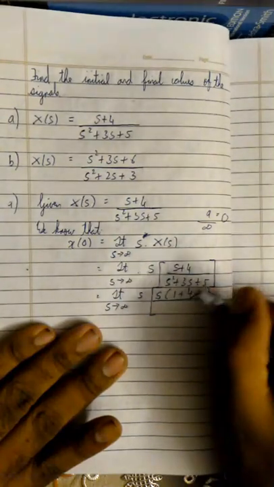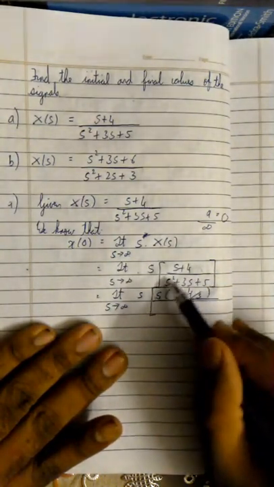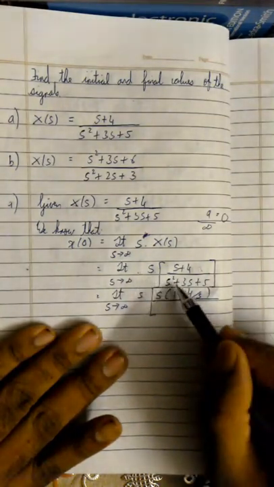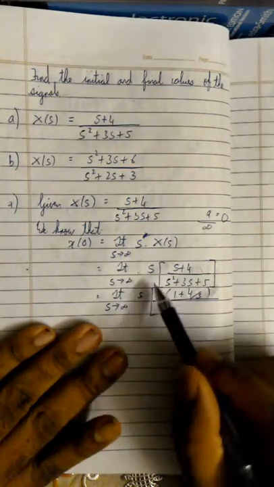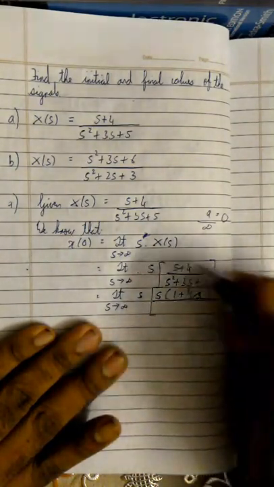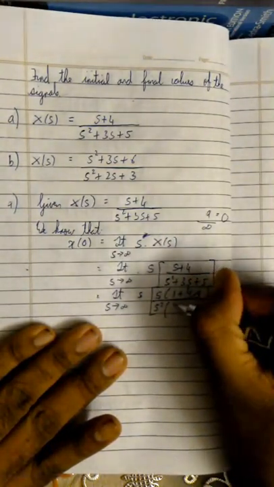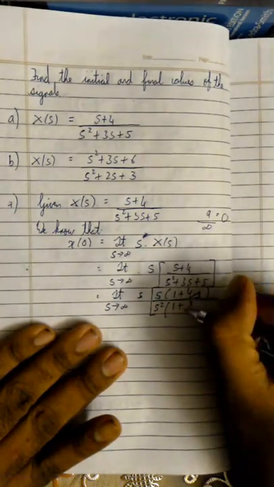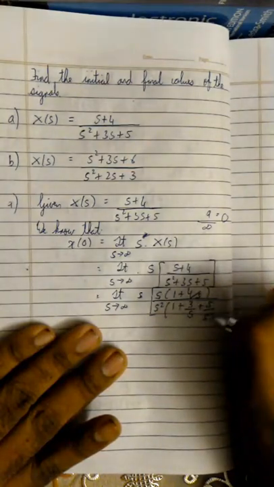Divided by, here also I can take s square common, because if I take s square common, then this s into s by s square will get cancelled. So I'll take s square common. What do you think I will get? 1 plus 3s by s square, which is nothing but 3 by s, plus 5 by s square.